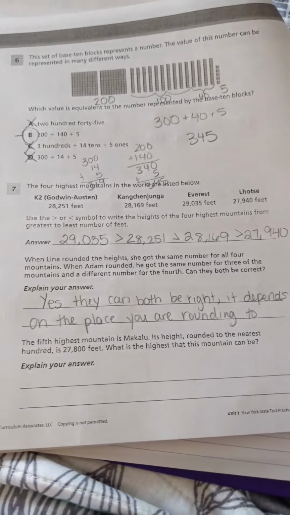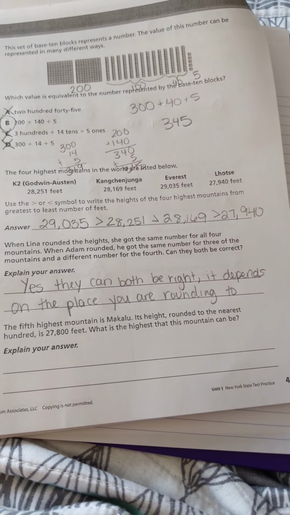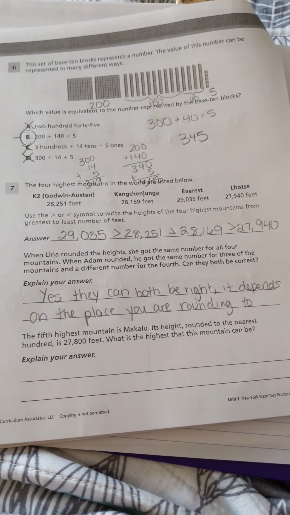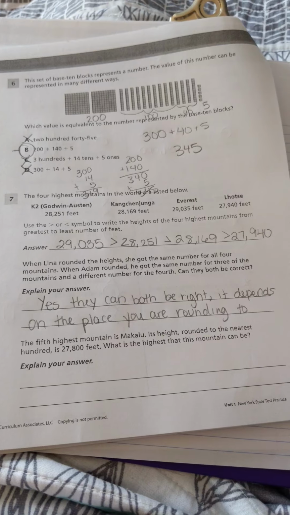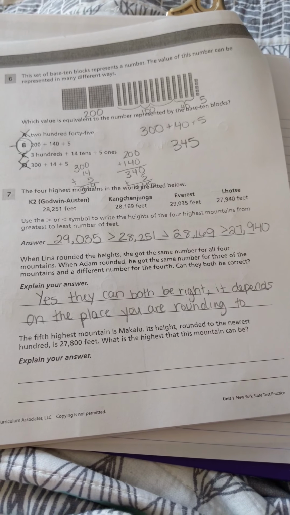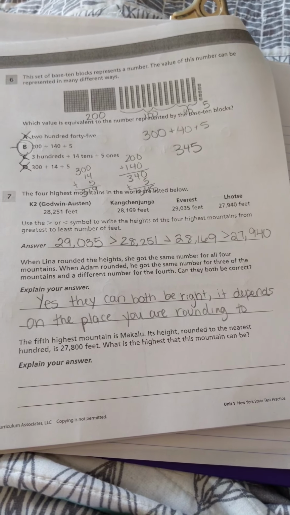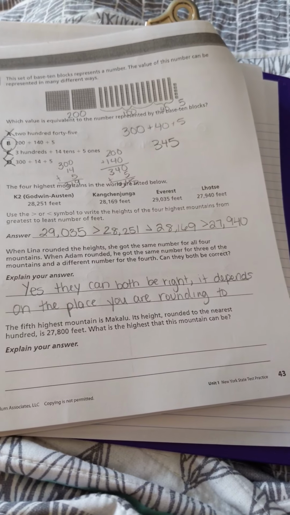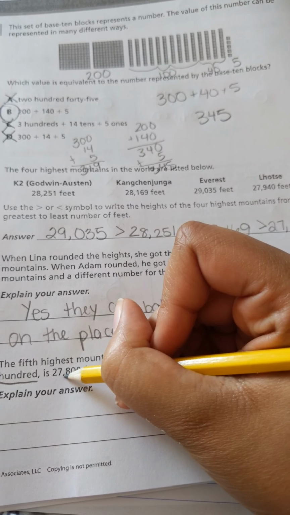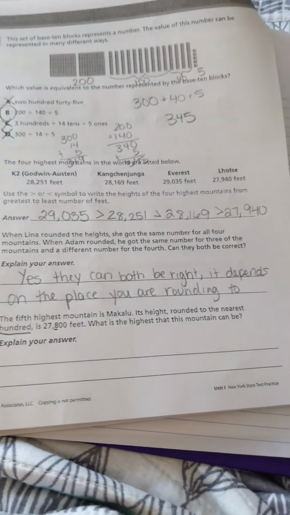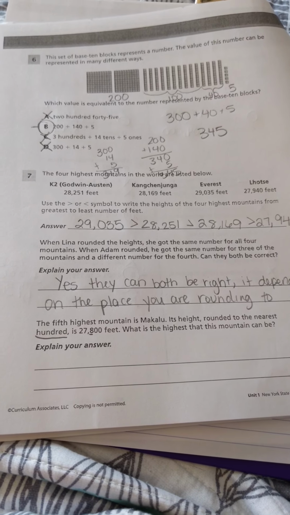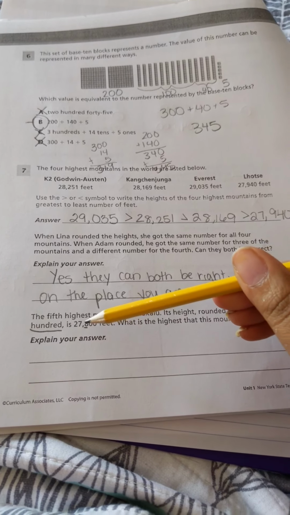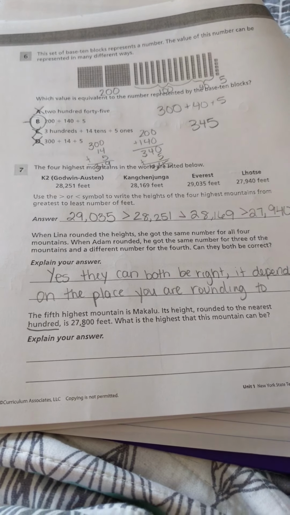Okay. Now it says the 5th highest mountain is Makalu, maybe? I don't know. Its height rounded to the nearest 100 is 27,800 feet. What is the highest that this mountain can be? So, if we're rounding to the nearest 100, okay? So there's the hundreds place. What is the highest that it can be before we have to bump up that number?